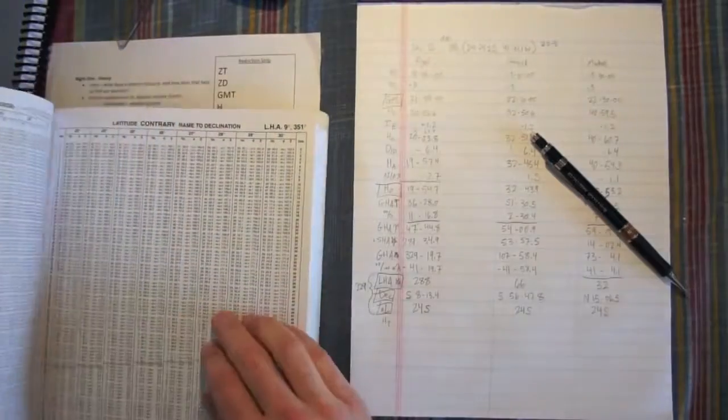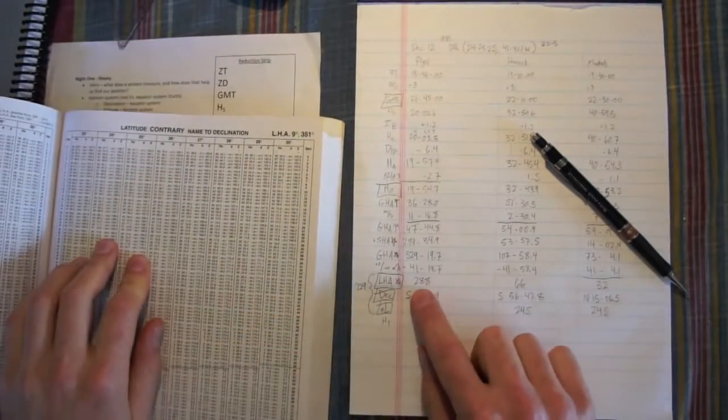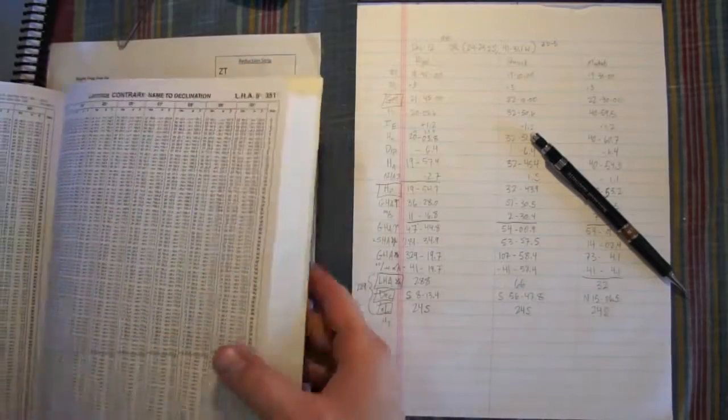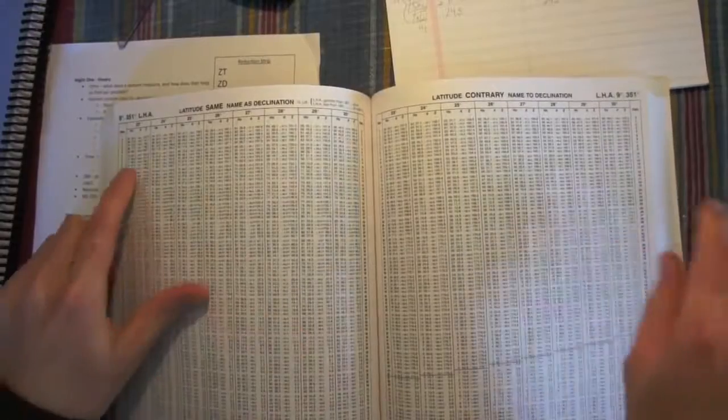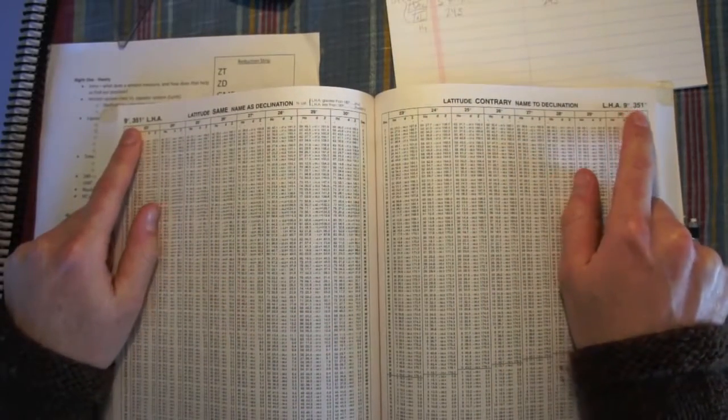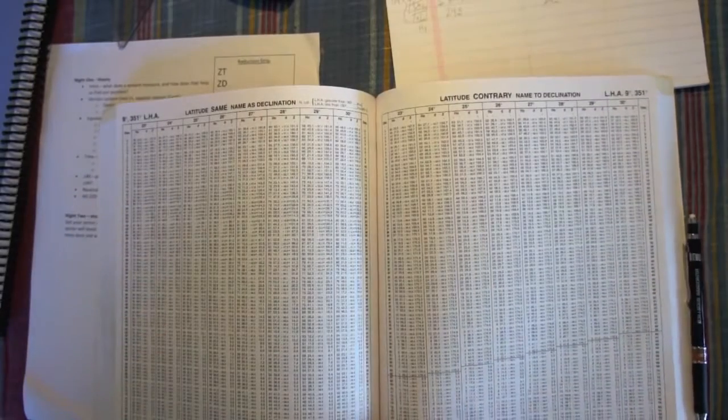I'm at 24, so I'm going to be pretty much in the back of the book here. I'm going to look for an LHA of 288. Now, you want to start looking at the corners of the book, and you can see that we've got different LHA numbers here. I've got a 9 and a 351. I have a 171 and a 189.